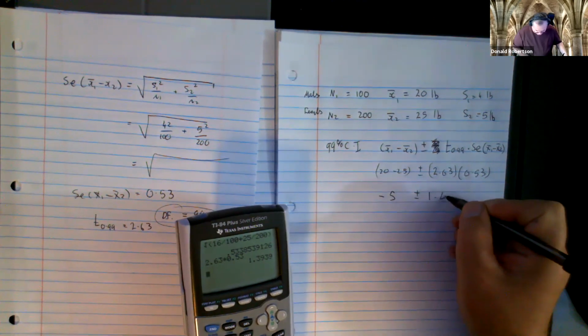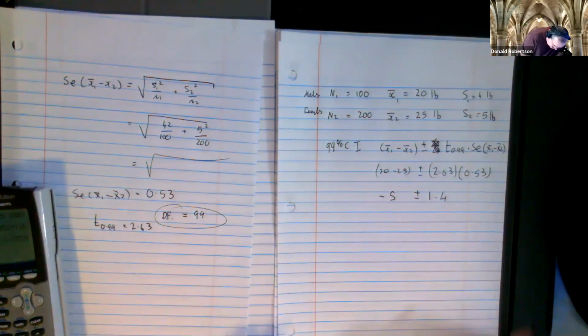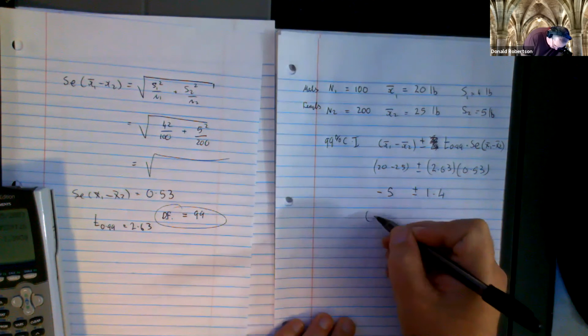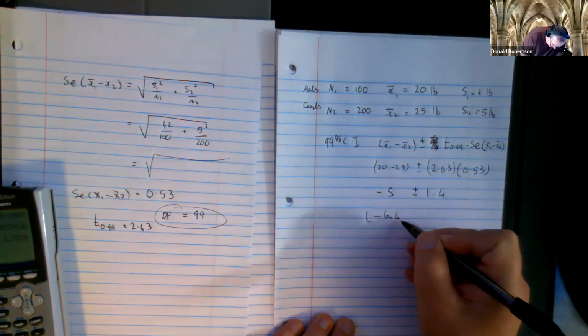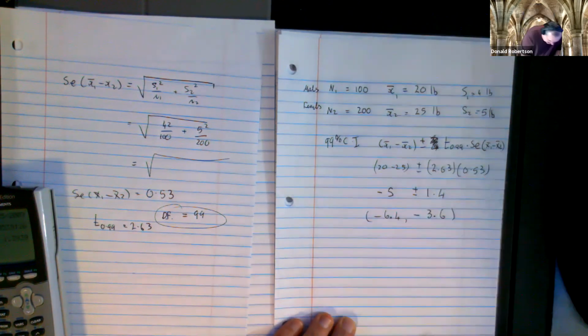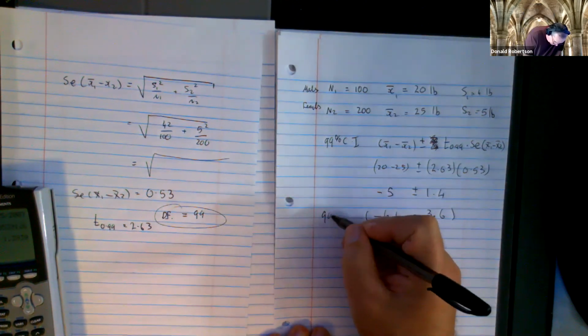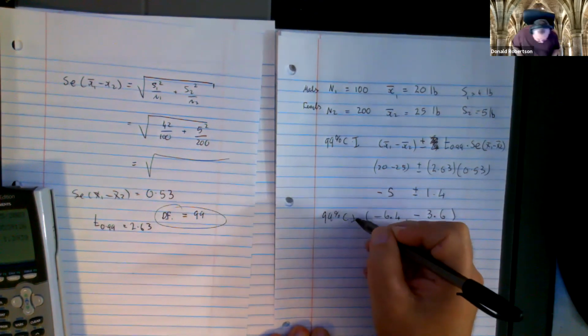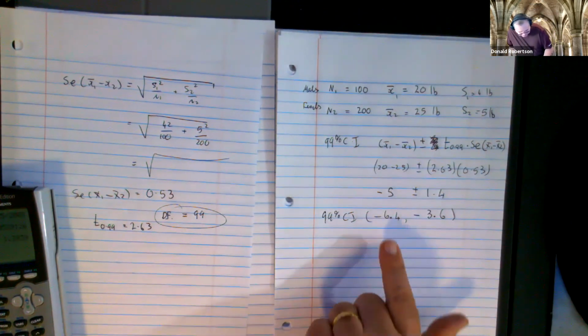Let's just call it 1.4, make my calculations easier. And if you take it away, it's -6.4. If you add it, it's -3.6. So our 99% confidence interval for the difference between men and women's brains is this interval.